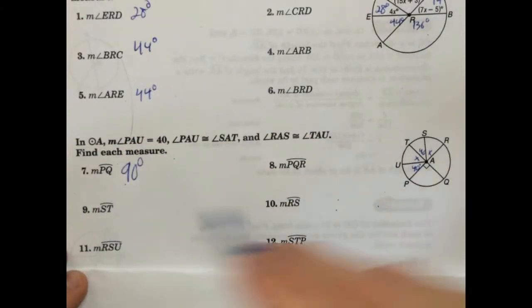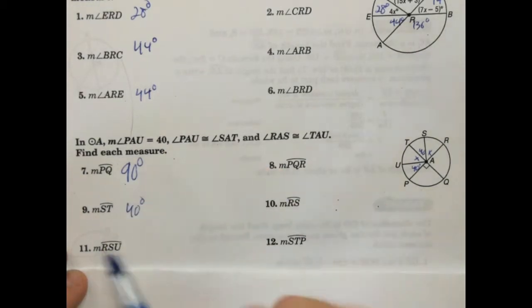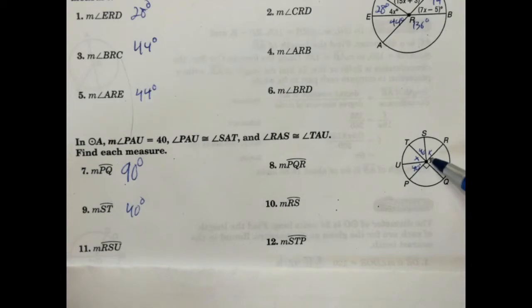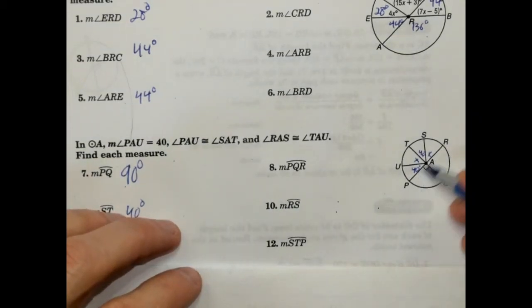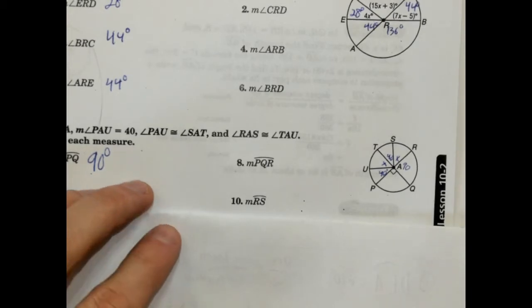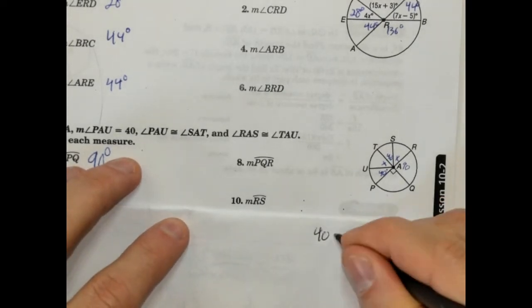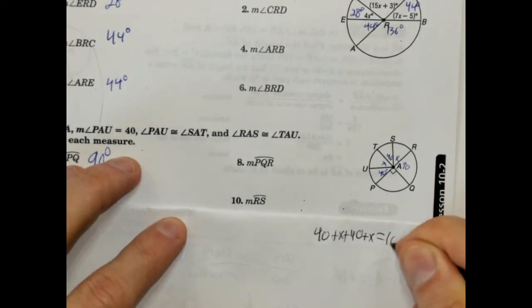Arc ST, which is here, corresponds to that angle. That'd be 40 degrees. And arc RSU, which would be these. Yeah, see, we have to assume that these are diameters. That's the only way you could solve this, actually. So if this is a diameter, that means this would be 90 because they have to be supplementary. And these four angles would have to add up to 180 degrees. So let's go ahead and calculate what x would be, so therefore we can find out what those missing angles are. So 40 plus x plus 40 plus x equals 180 degrees.